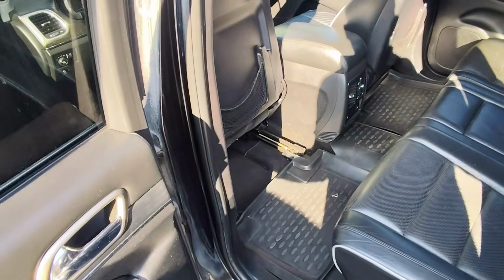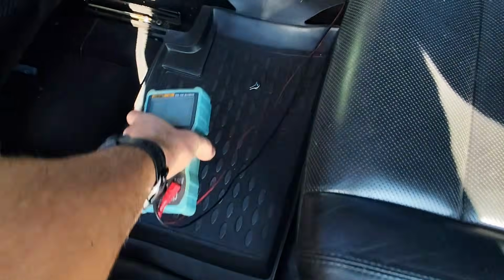So let's go to the rear. So under the seat with connectors.